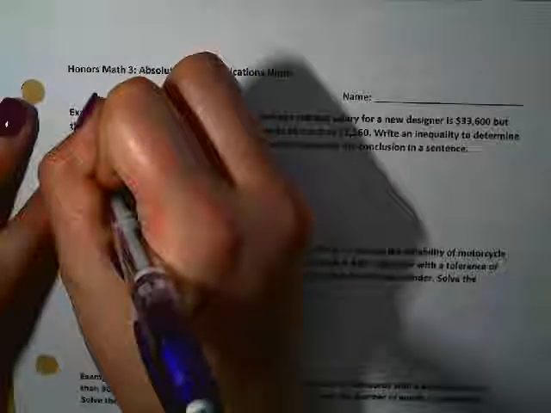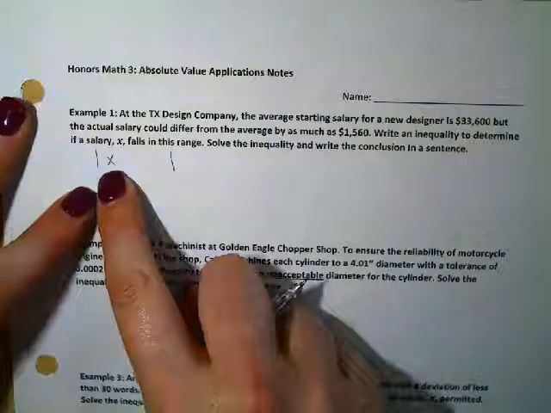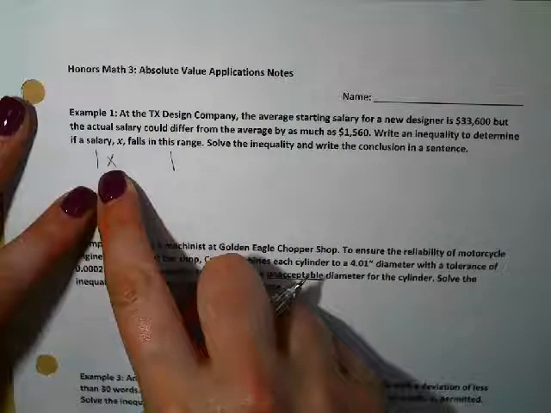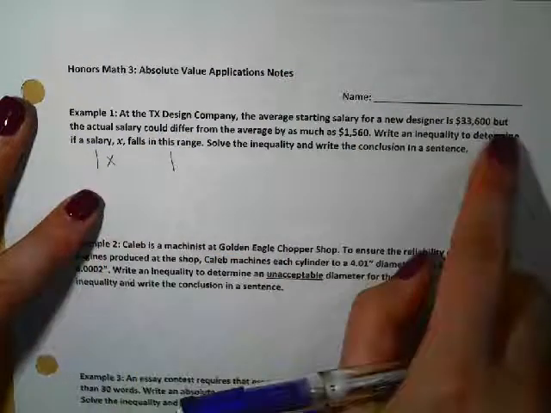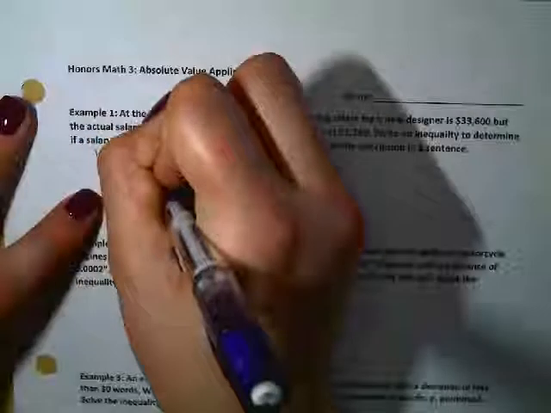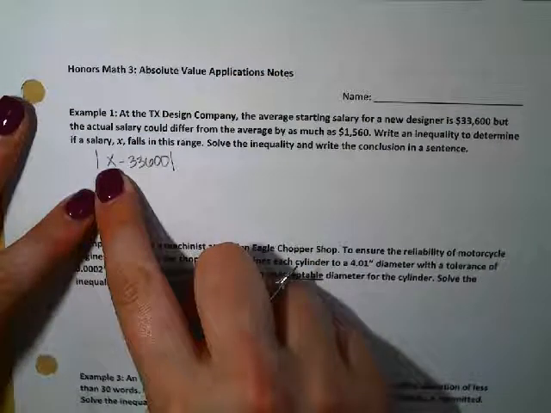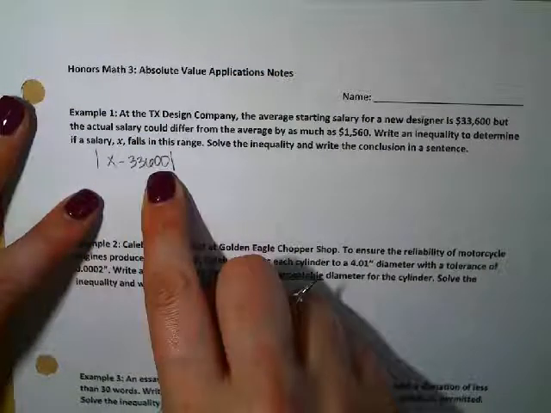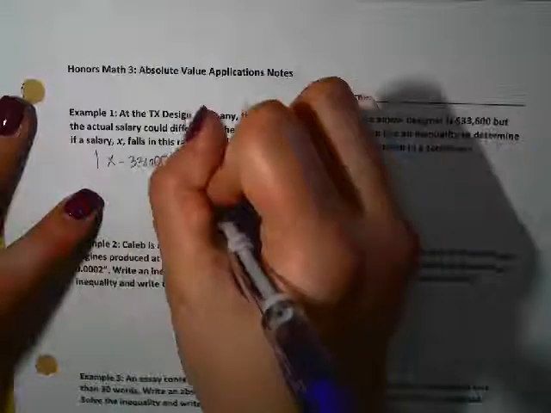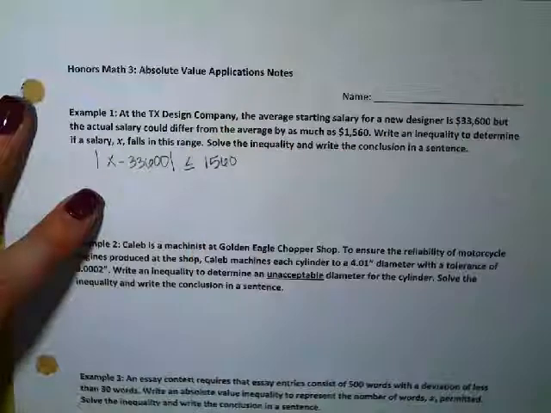So we're going to say the difference between x, which is the actual salary that is earned, and 33,600, which is the average. So the difference between the actual salary that is earned and the average is going to be less than or equal to 1,560.